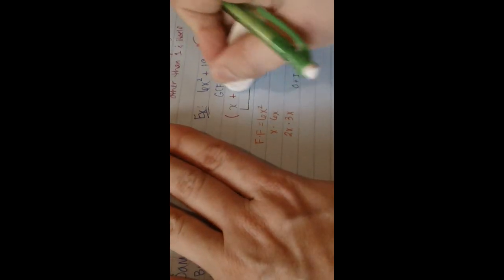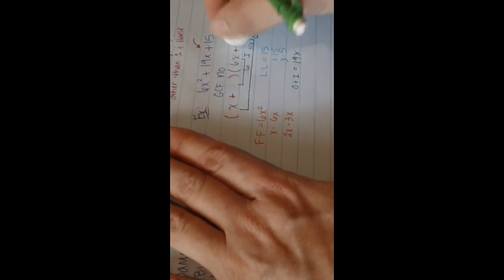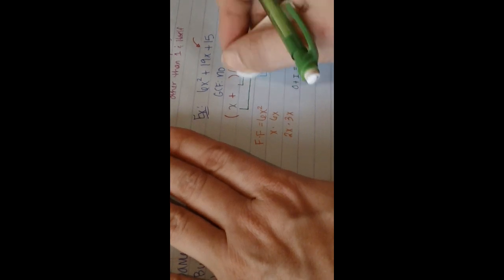X times 15 is 15x, and 1 times 6x is 6x. When I add those together, I get 21x, which is not the 19 I was after. So we've got to erase and start again. I'm going to leave the first two terms and just change the second ones.